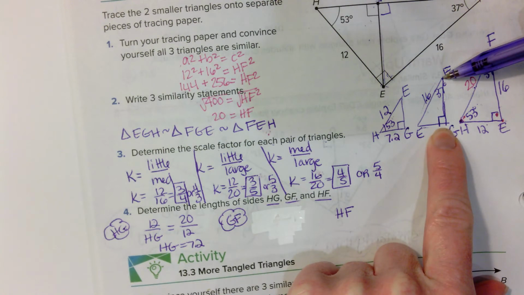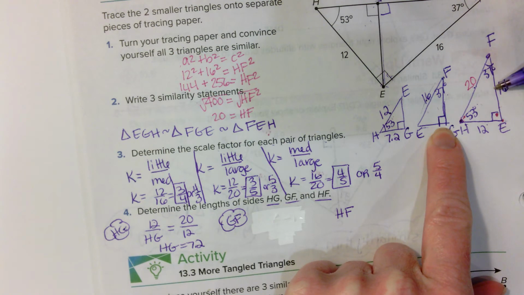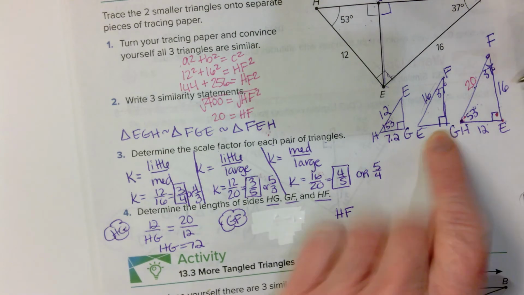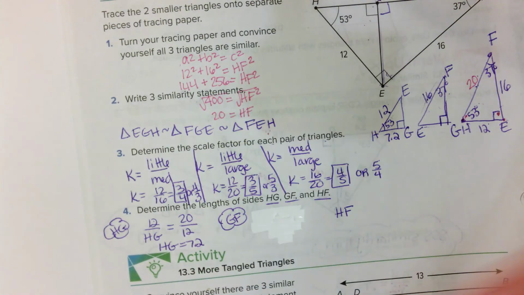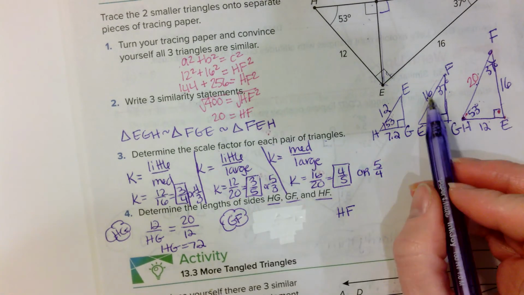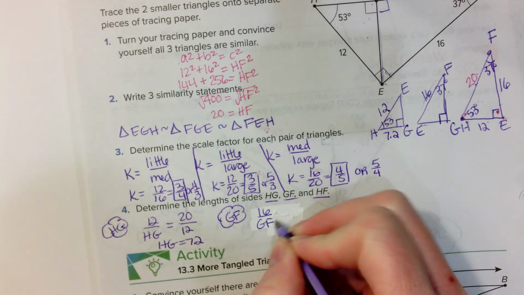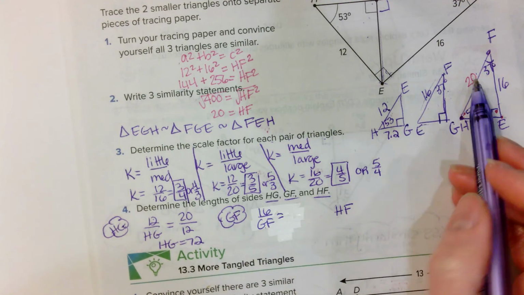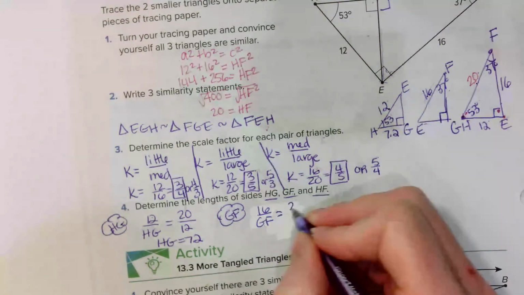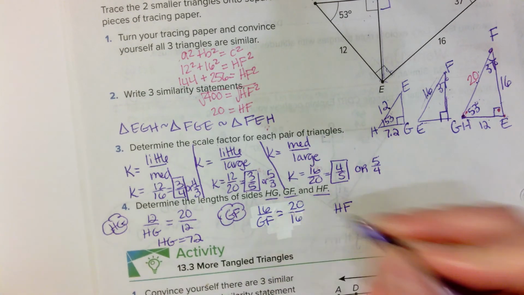This time I'm going to use the middle triangle, which has a hypotenuse, and the side I'm trying to find, with the big triangle, which has a hypotenuse, and the side I'm trying to find. So this time I'm not really looking at the little triangle at all. So GF, I'm going to keep the 16 with the GF, so 16 over GF. These are both from the medium triangle, so it's medium over medium. And the corresponding side in the large one is 20, and the corresponding side to GF is 16.